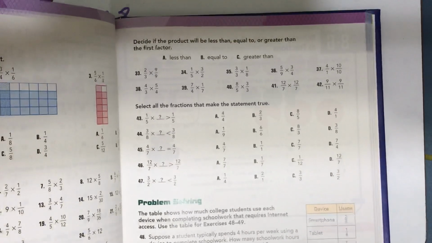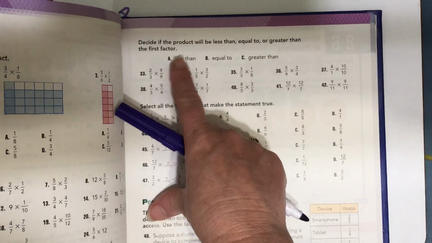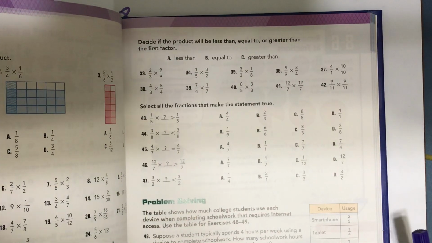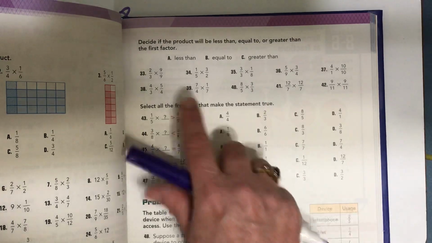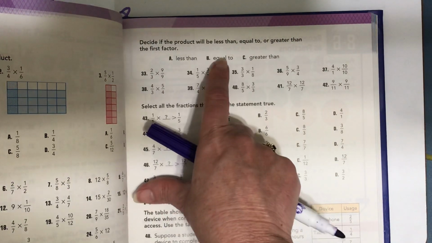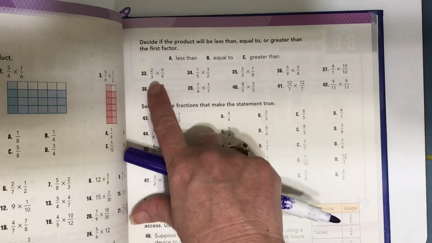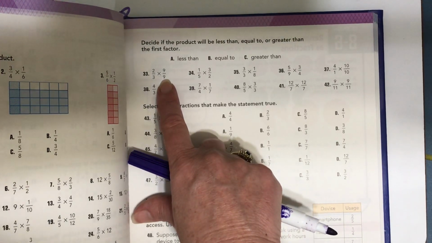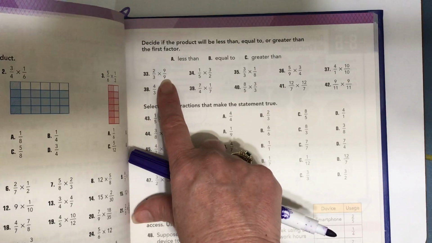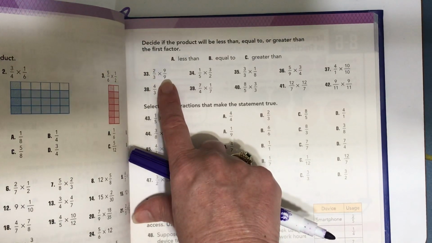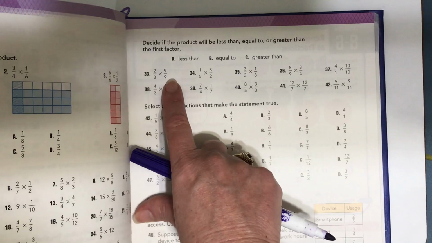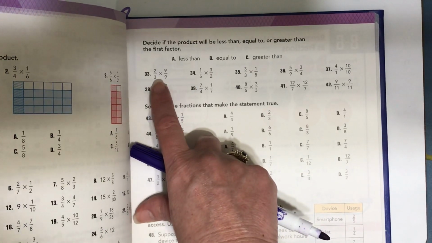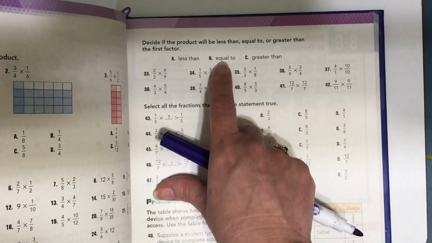Now let's look on the next page. It says decide if the product will be less than, equal to, or greater than the first factor. So less than, equal to, or greater than. You are looking at the first factor, and you're going to multiply it by 9/9. Remember that 9/9 is 1. And if we multiply anything by 1, we will get a product that is the same as what we started with. So 33 would be equal to.